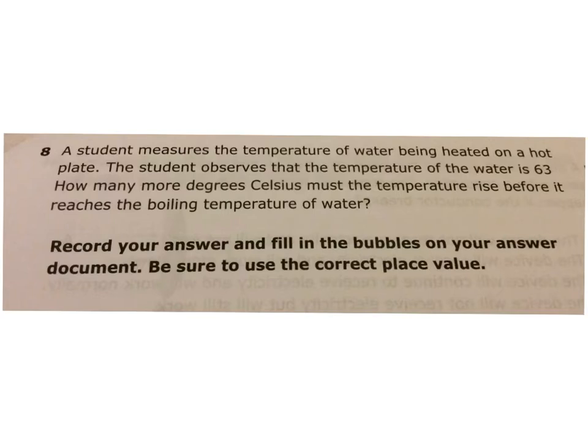Number 8. A student measures the temperature of water being heated on a hot plate. The student observes that the temperature of the water is 63 degrees. How many more degrees Celsius must the temperature rise before it reaches the boiling point of water?